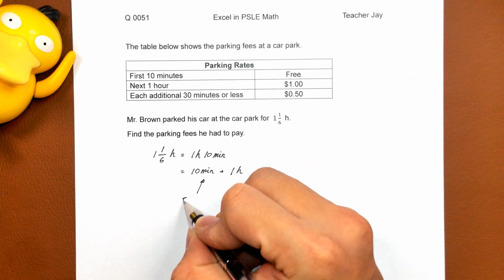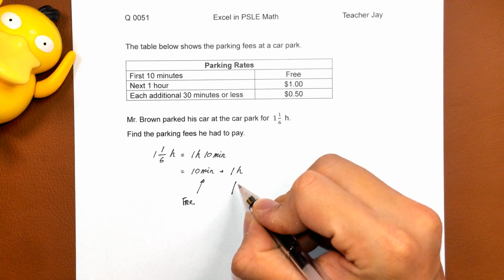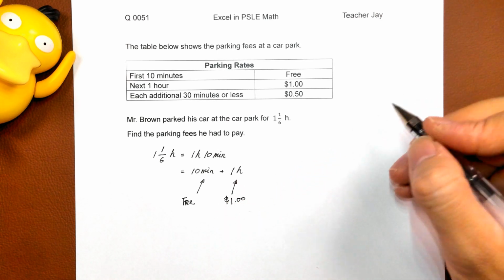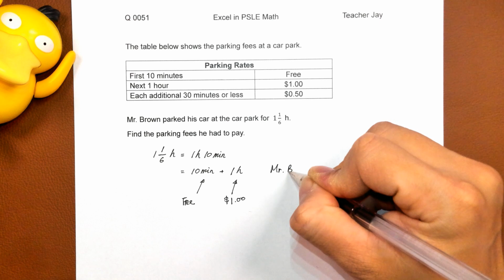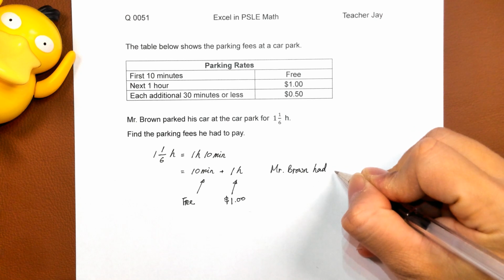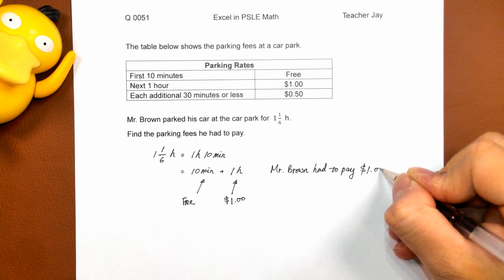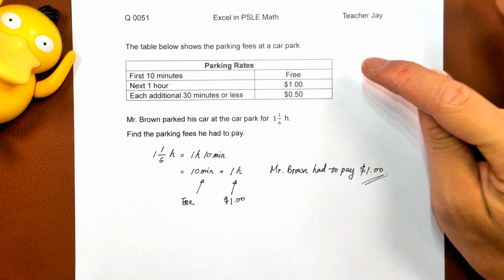And for the first 10 minutes it's free. And for the next 1 hour, the parking fee is $1. So total, free plus $1, $1. So Mr. Brown had to pay $1 for the parking fees. Alright? Quite easy. This question is only asking us to understand what is the meaning of this table.